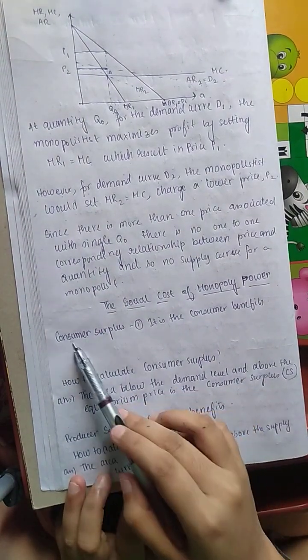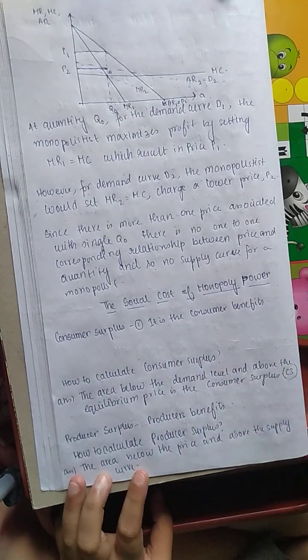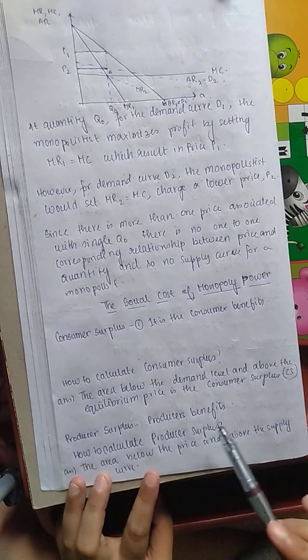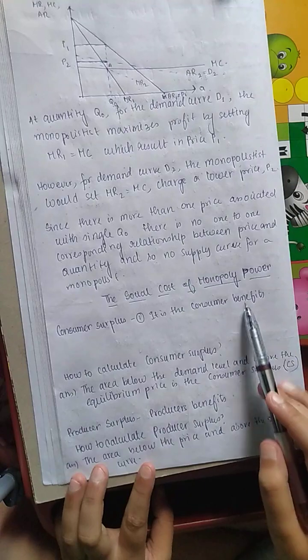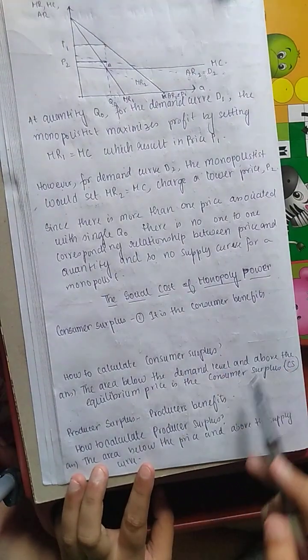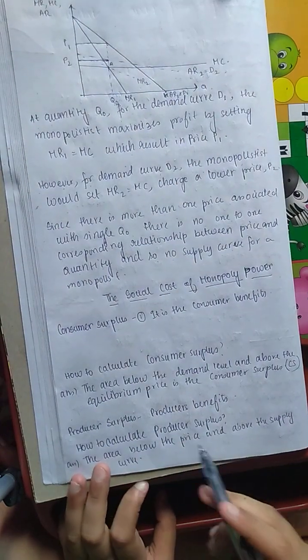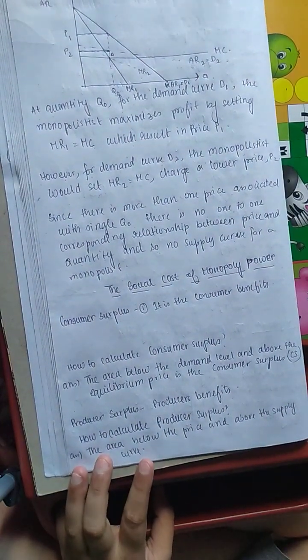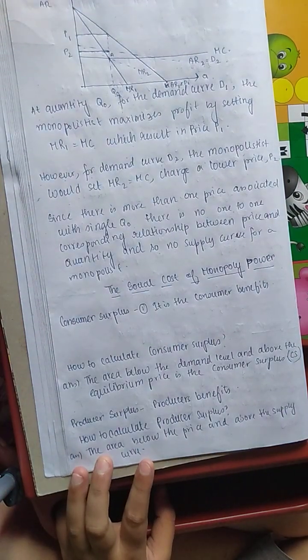Basically, the consumer surplus is the amount the consumer benefits, and producer surplus is the producer's benefit. That means when the consumer buys, what is the benefit out of that? It is the consumer benefit. And when the producer sells at a higher price, what is the benefit it gets? So how do we calculate the consumer surplus and producer surplus graphically? On seeing a graph, how can we calculate them?